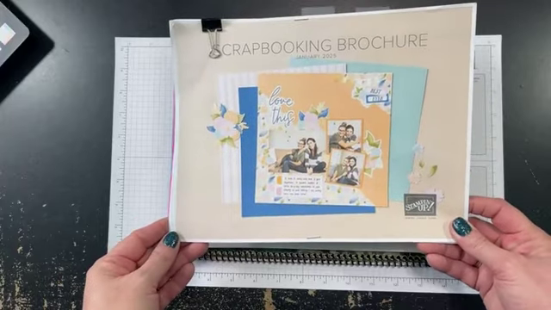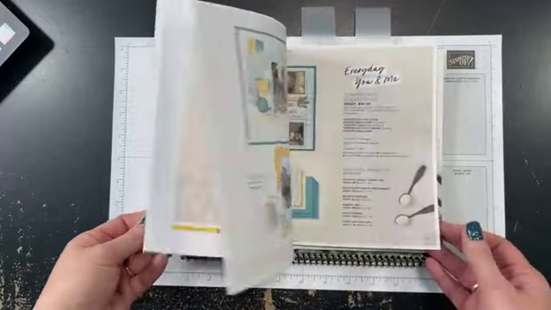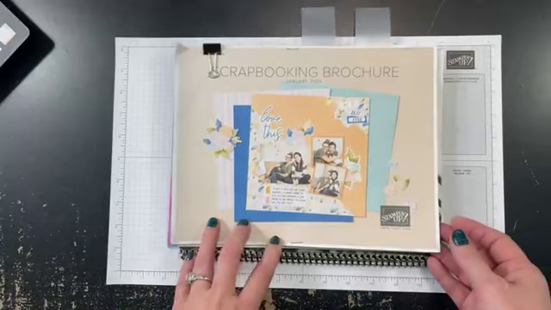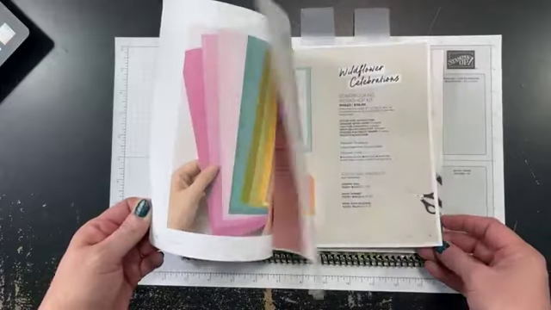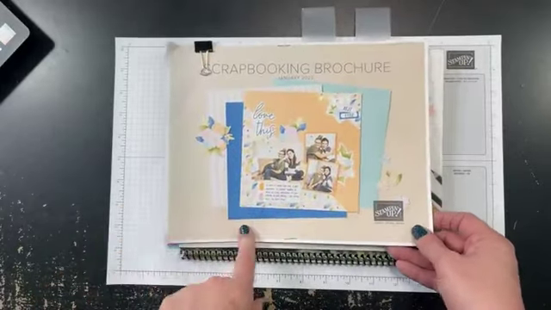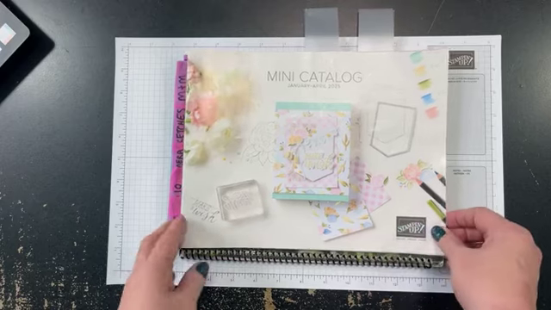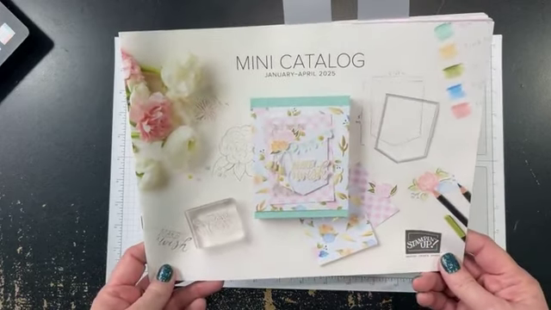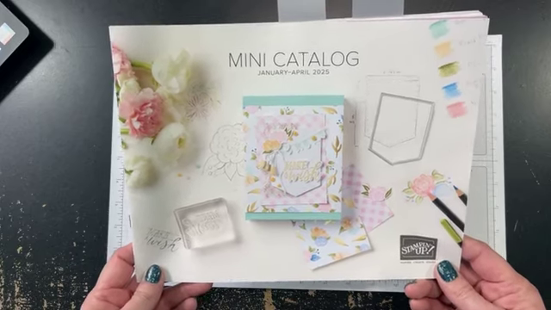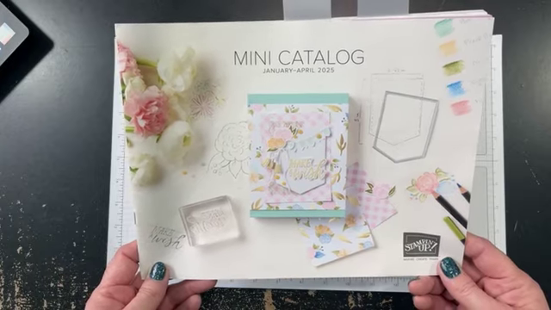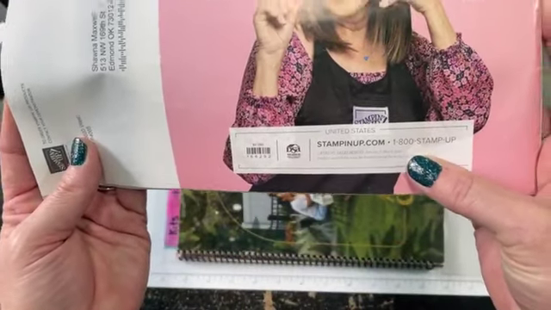This is the current scrapbooking brochure. There are 4 or 5 different scrapbooking kits. Can't remember. I want to say 4. But some cute stuff in there if you guys like to scrapbook. This is our current mini catalog. This goes until May 5th, actually, so it's the whole month of April. I know it says to April 2025, but yeah, May 5th is the date on there.